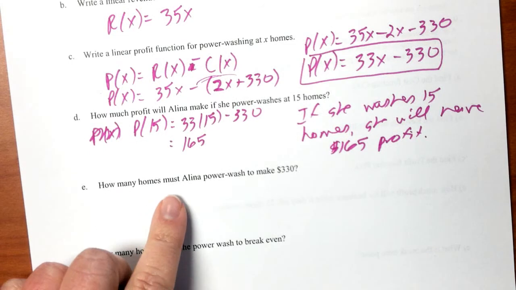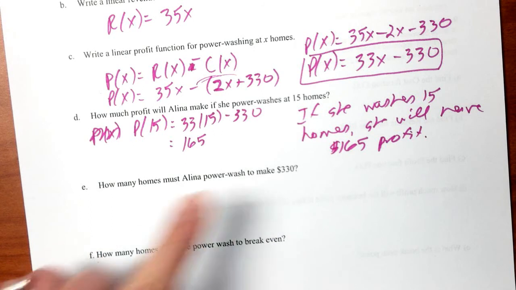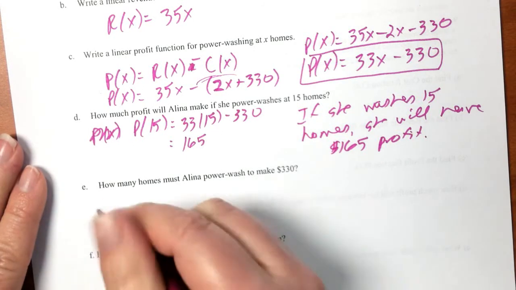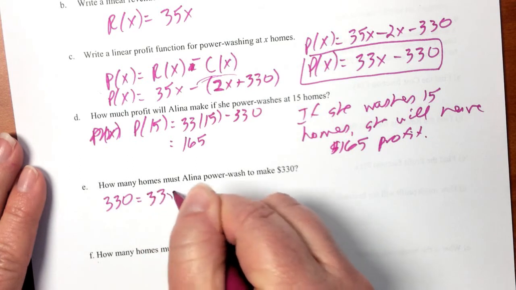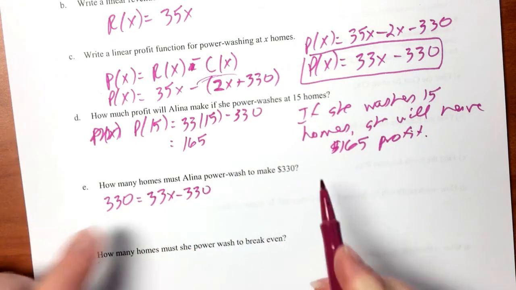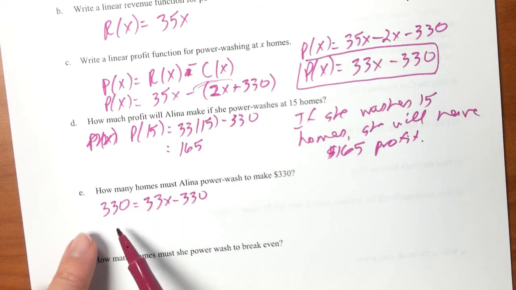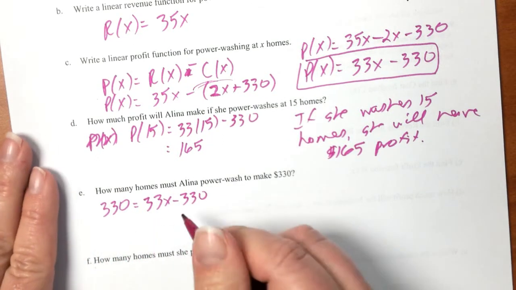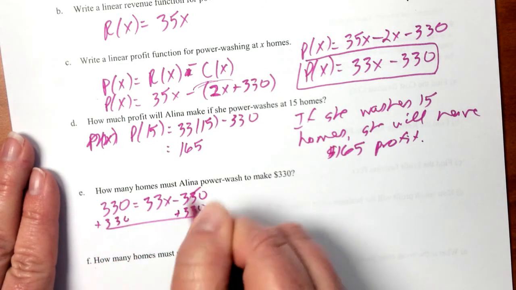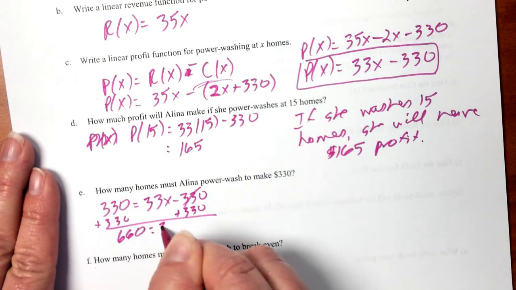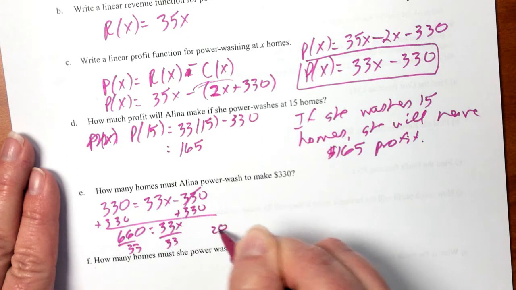Part E, how many homes must she wash to make 330? So we're still going to use the profit function, but 330 is not X. This time we're setting our profit function, the 33X minus 330, equal to 330. We want her profit, this part, to equal 330. And we solve this equation for X, so add 330 to both sides. 660 equals 33X, and divide by 33, and we're going to get 20.